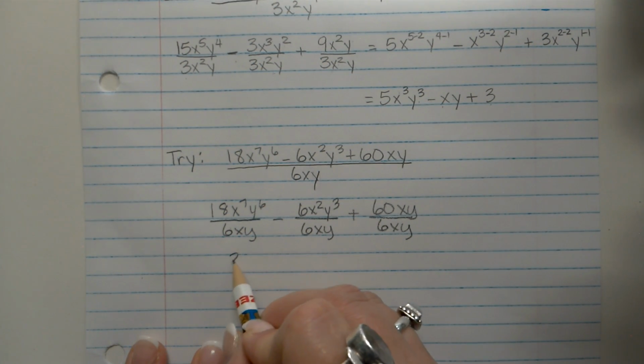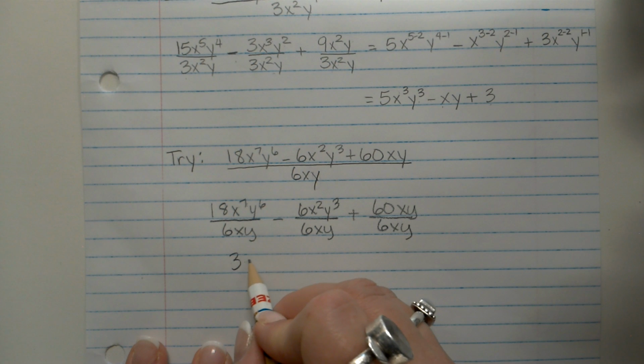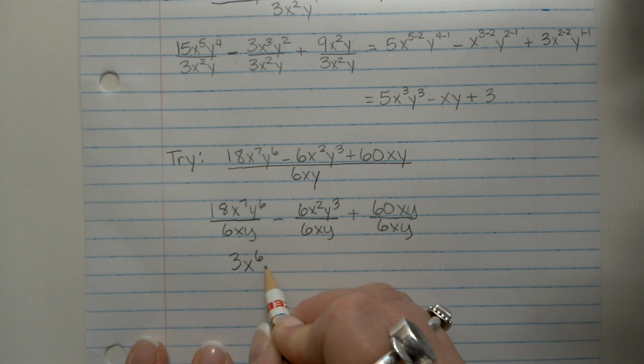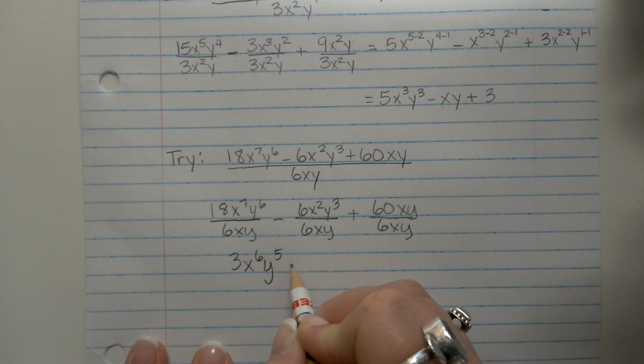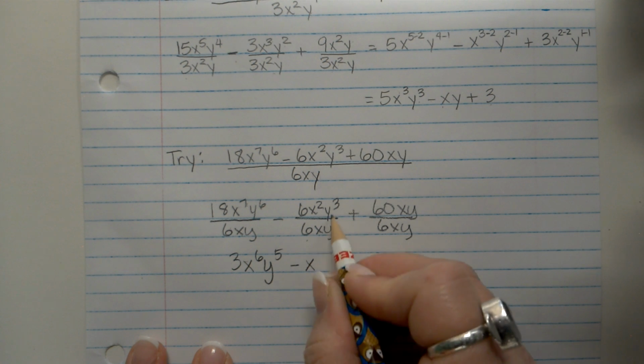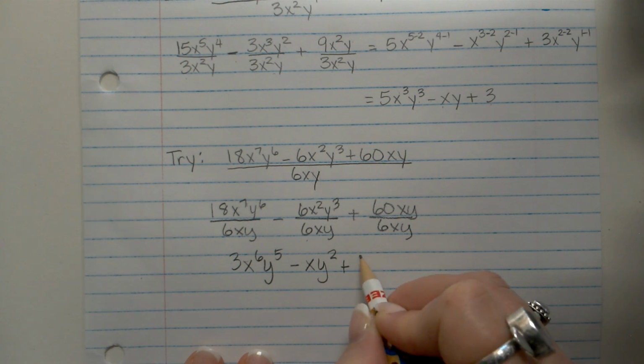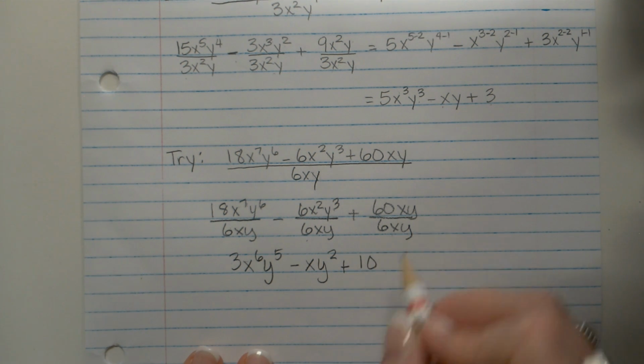18 divided by 6 is 3. X to the 7th minus x to the first power, so 7 minus 1 is 6. Y to the 6th minus y to the 1st is y to the 5th. 6 divided by 6 is 1. X squared over x is x. Y cubed divided by y is y squared. And then 60 divided by 6 is 10. And the x's and the y's cancel. So you're left with 3x to the 6th, y to the 5th, minus xy, and plus 10. Okay, thank you very much.